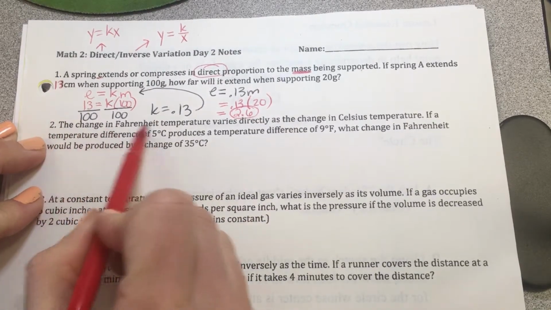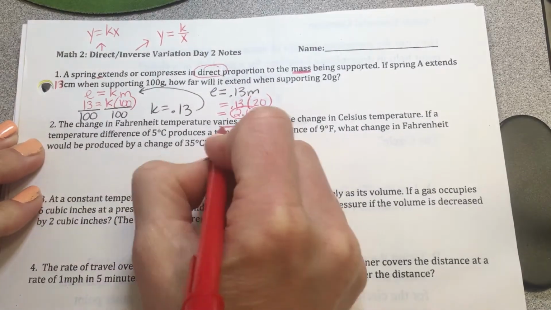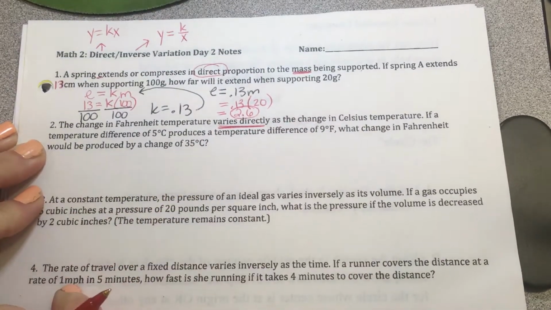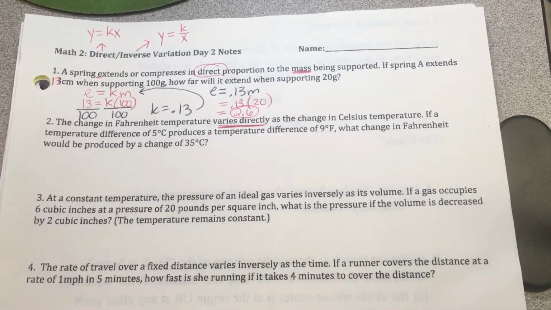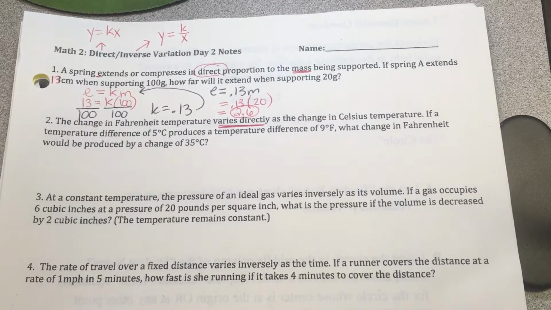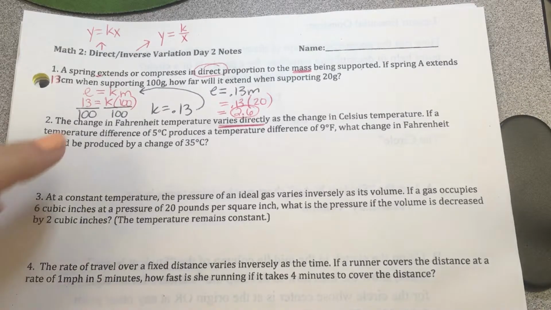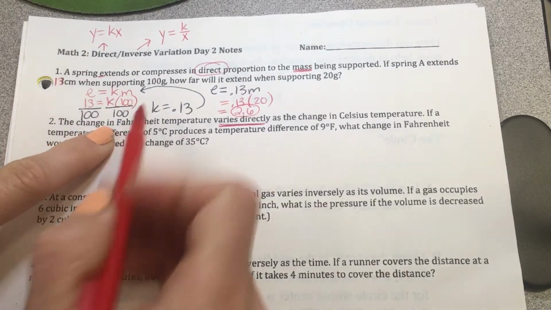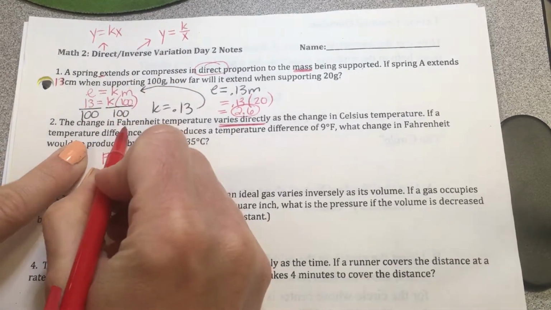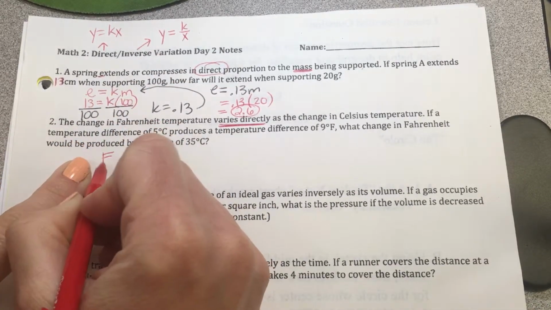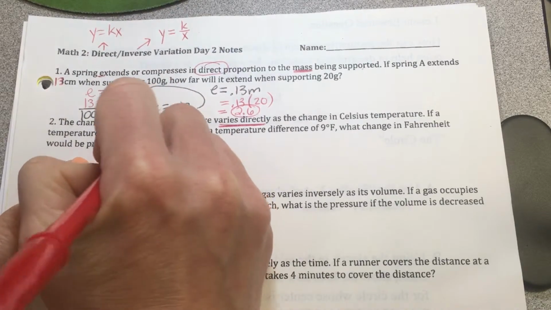What are the two things I'm comparing in this problem? Fahrenheit and Celsius. So I'm going to start with the letter F for Fahrenheit and put equals.